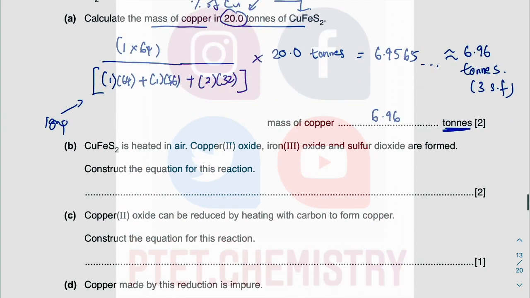Now, the product of the decomposition: CuFeS2 is heated in air. You get an oxide, and you get a dioxide. There is no oxygen in the CuFeS2, so what do you think is in the air that reacted with it? You have to think carefully.